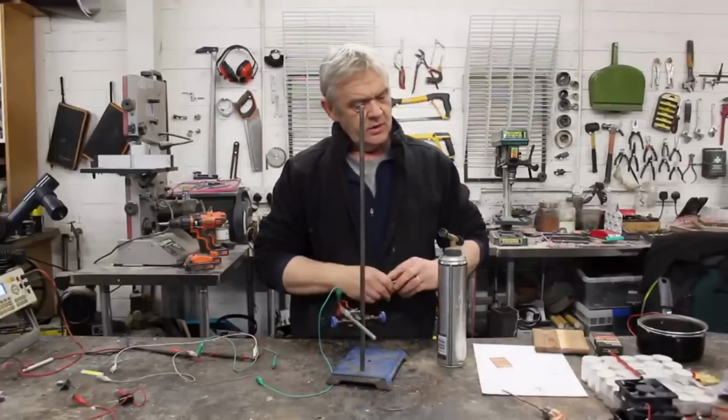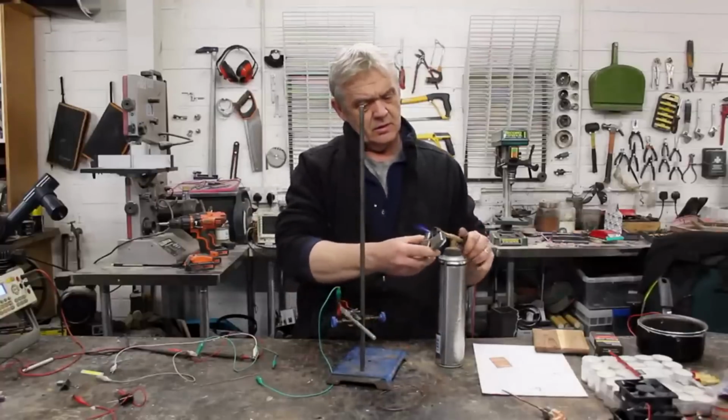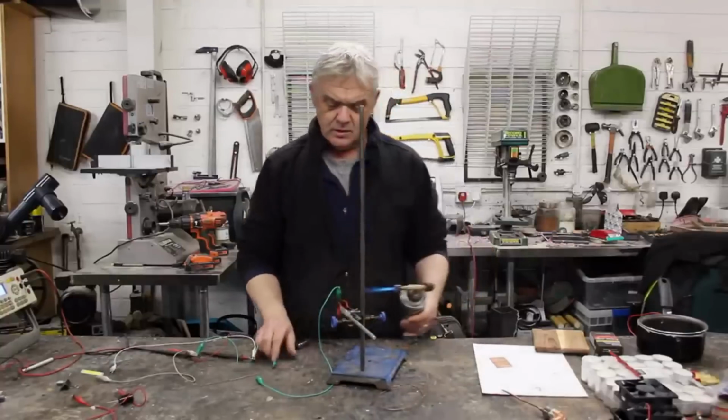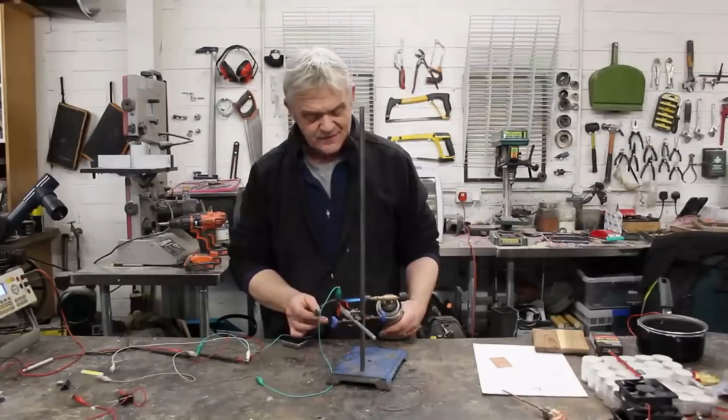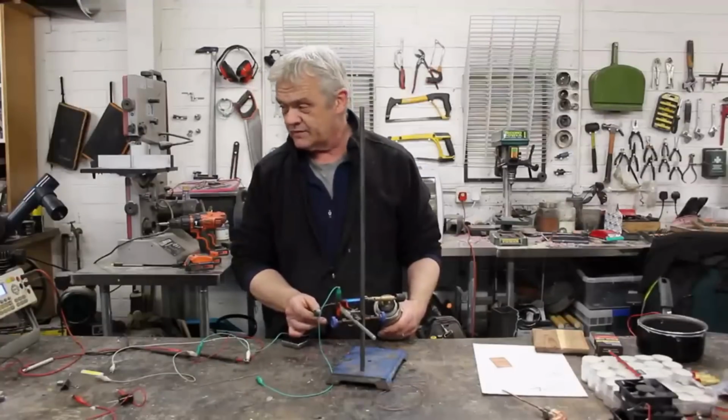Now, heat it, touch that loop on it, and we get exactly the same thing. We get about a quarter of a volt plus being generated out of that.